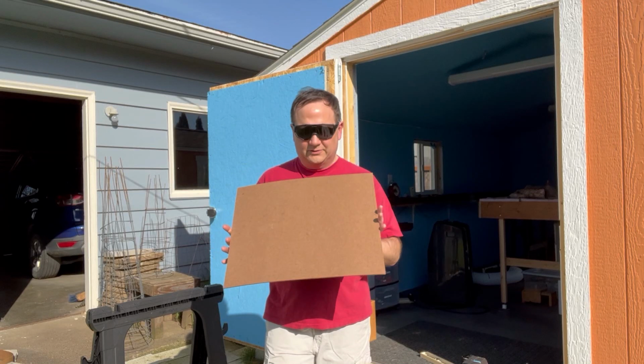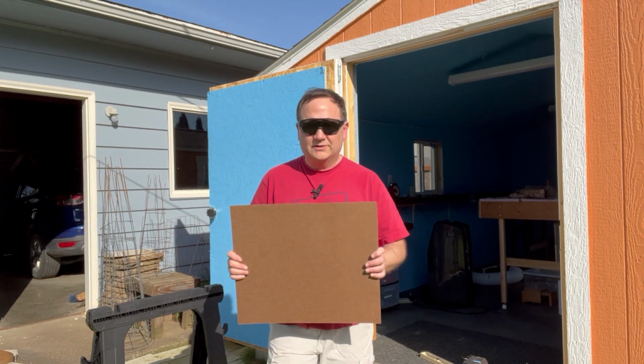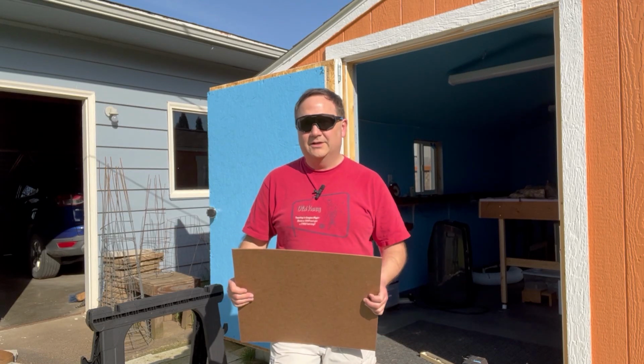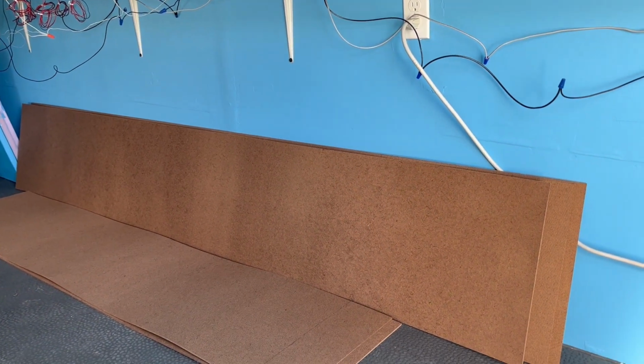But this is just a little scrap piece that I'm sure I'll use for something. But again, real easy stuff to use and easy stuff to bend, which I'll talk about when we start making the curves for it.